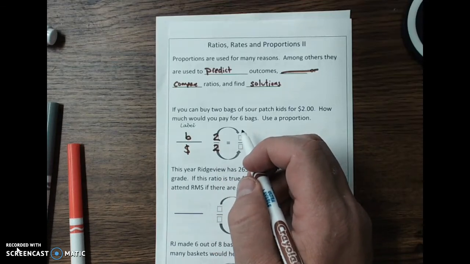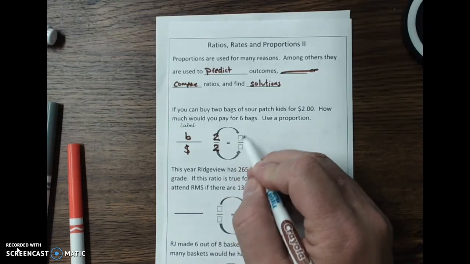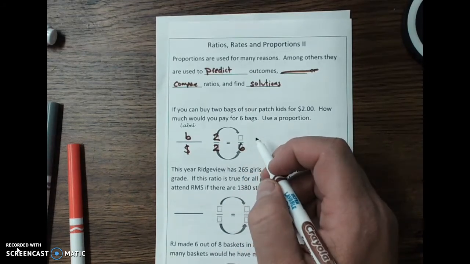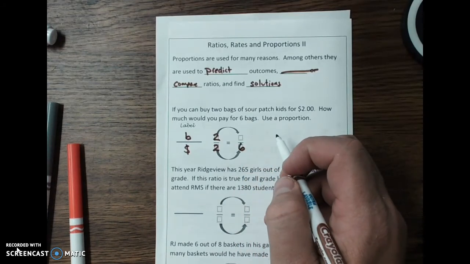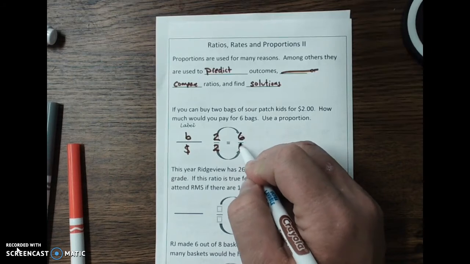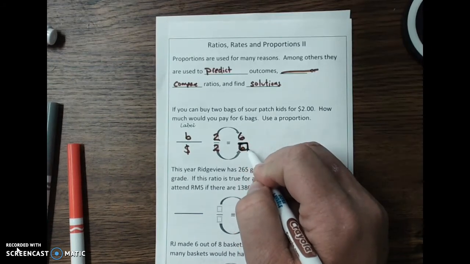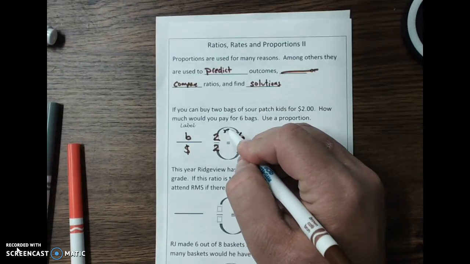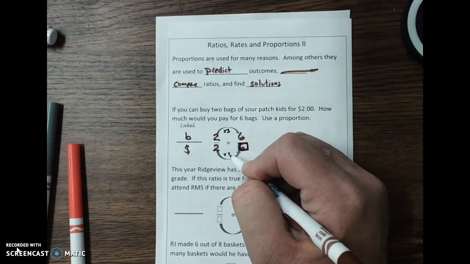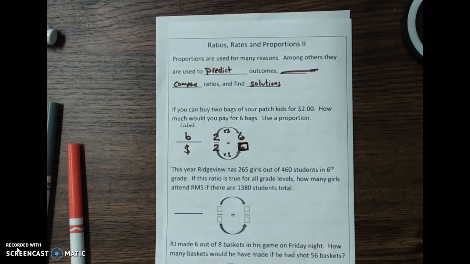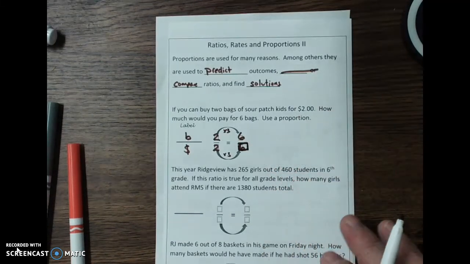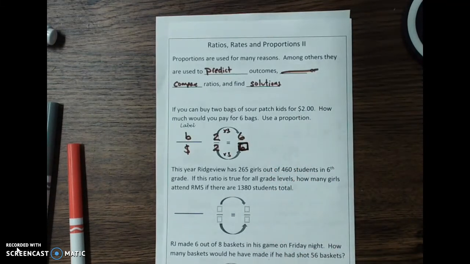Right? How much would I pay for 6 bags? I'd pay $6, right? Oh, no, I'm so sorry. That 6 goes here. I could get 6 bags for $6, is that right? Okay. 2 times 3. 2 times 3. Okay, will be 6 out of 6. Alright, we're going to get to the middle one last because it's a little bit tougher.